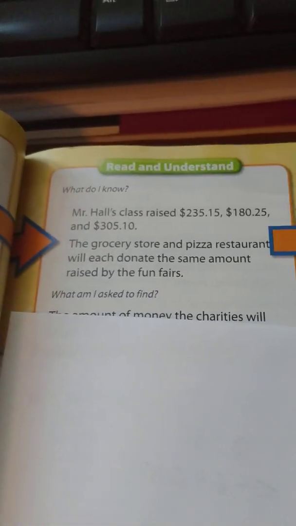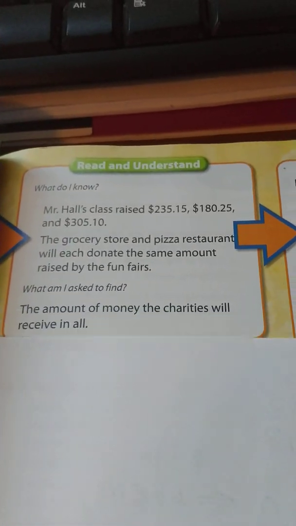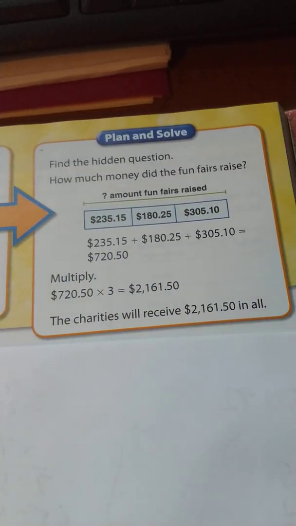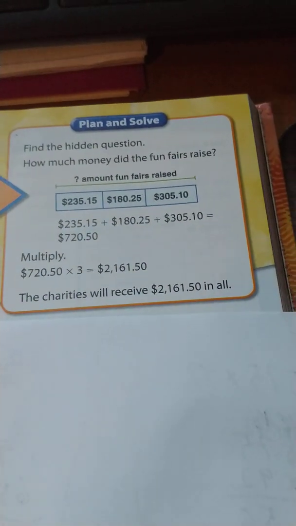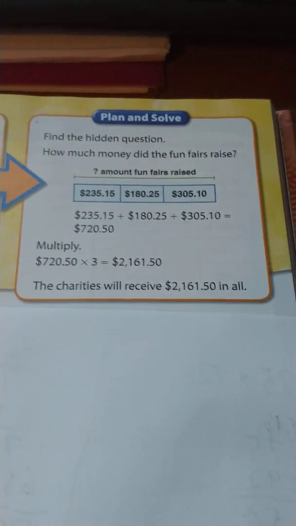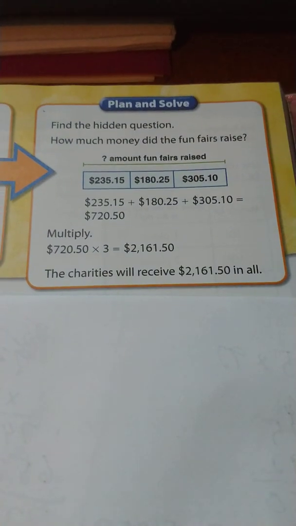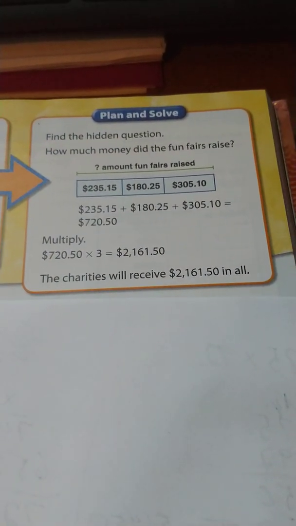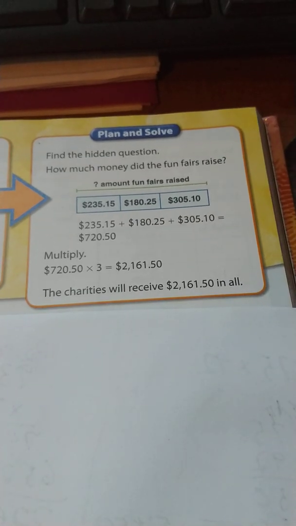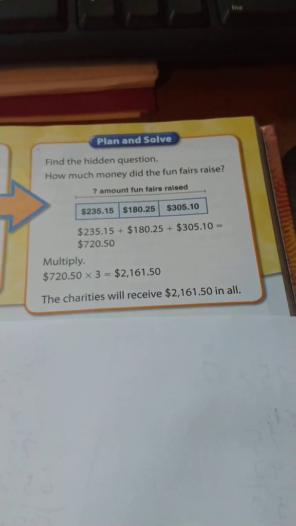And that is exactly what the book goes through and does. And then you have, yes, what's the hidden question? Remember, the hidden question is basically what do you have to find out first. It's not going to be your overall answer. It's what you have to find out first. And what we have to find out first is how much money did the kids raise? Because once we figured that out, we know to multiply it by 3, and that's how we're going to get our final answer.